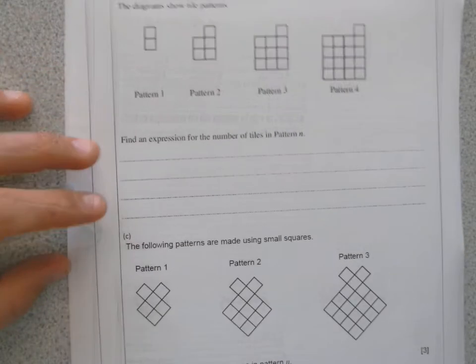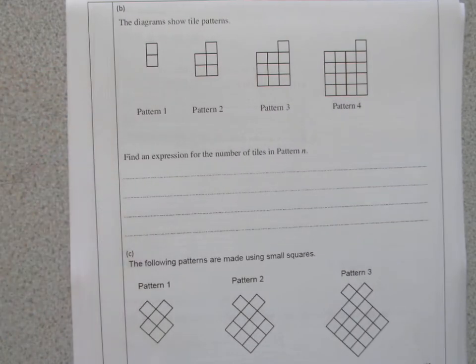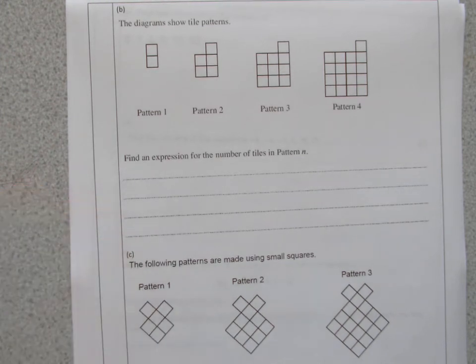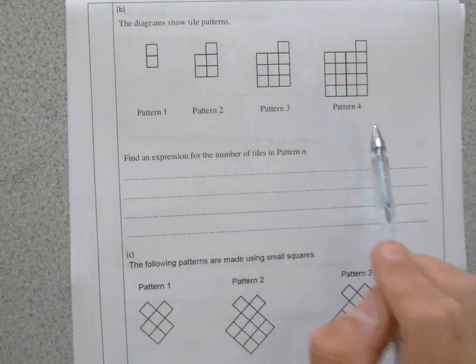Now, part B, it says here the diagram shows tile patterns, okay? Find an expression for the number of tiles in pattern n. Now, there's a few ways you can go about this, right? First thing I would do is look at it in terms of the picture, right? Can you see here in the patterns, there are squares here, okay?